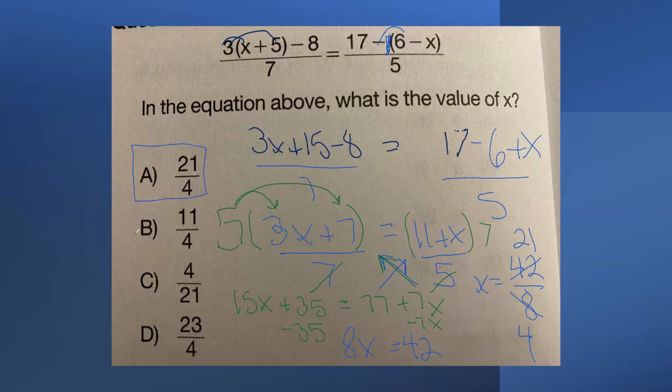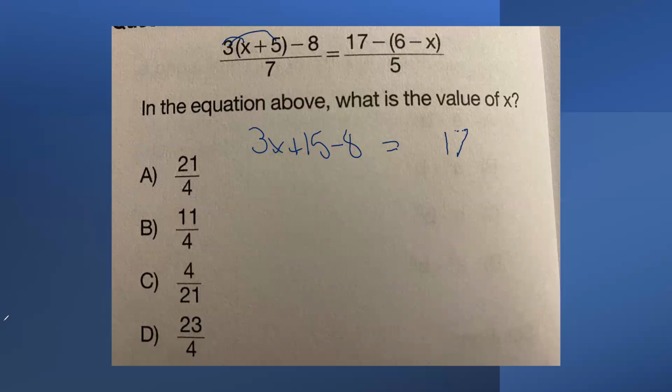Okay. So again, for the sake of shortcutting, I'm trying to be brief and move on as quickly as I could.